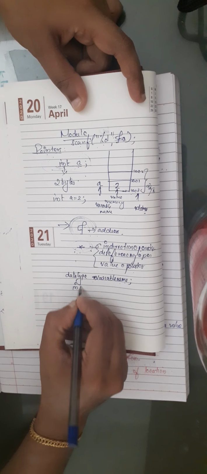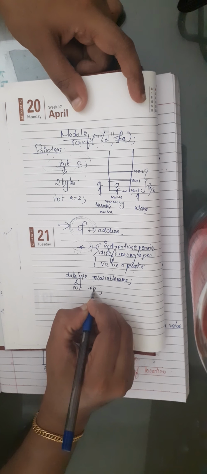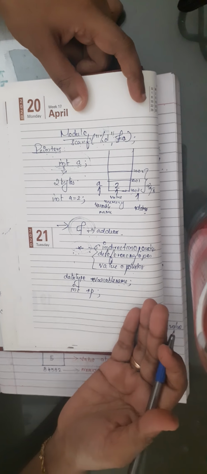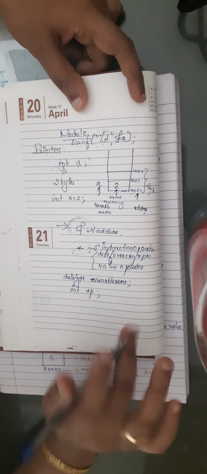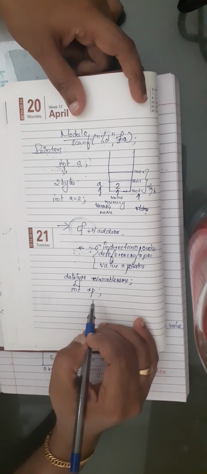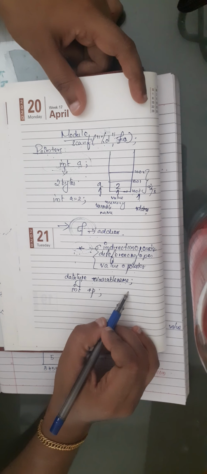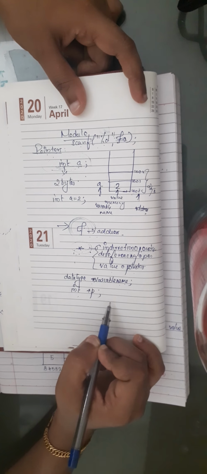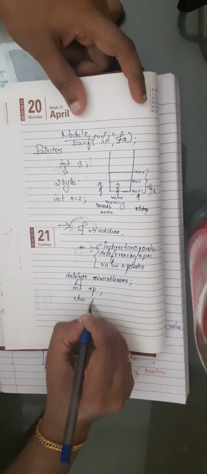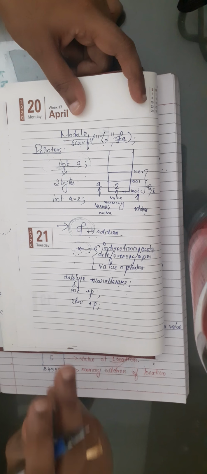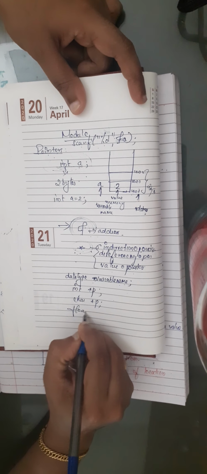For example, int star p means p is a pointer. It means p will hold the address of another variable. We have not given any address yet; it just means it will hold one. If it is a pointer to an integer value, the pointer will be an integer pointer. If it is a pointer to a character, it should be a character pointer, that is char star p. Similarly, if we are pointing to a float value, it should be float star p.